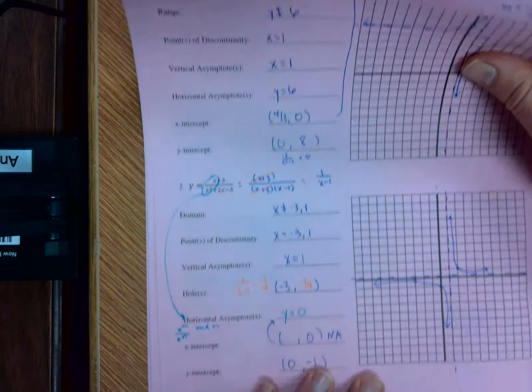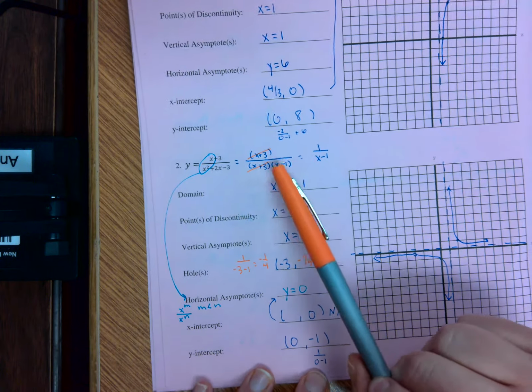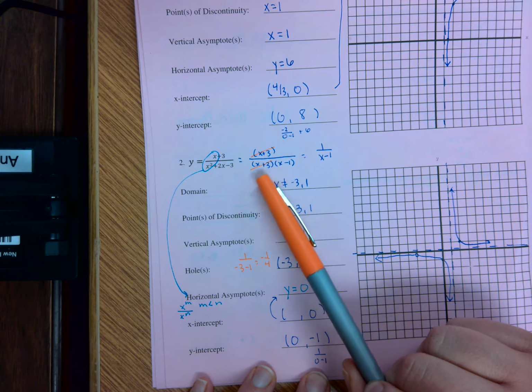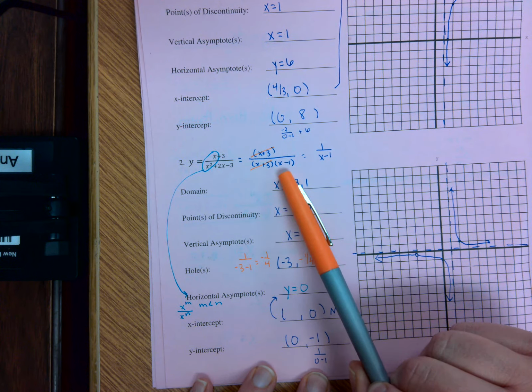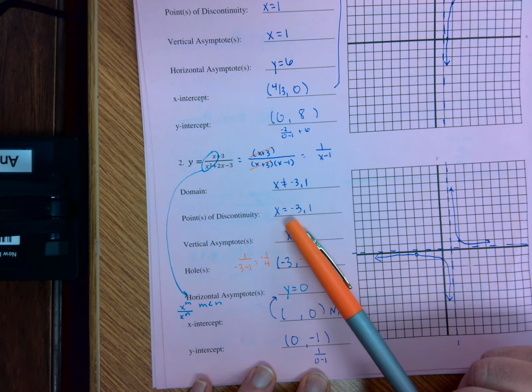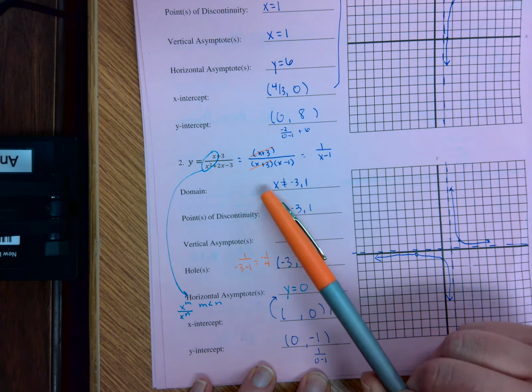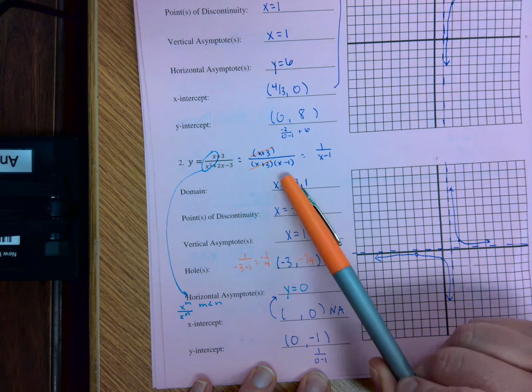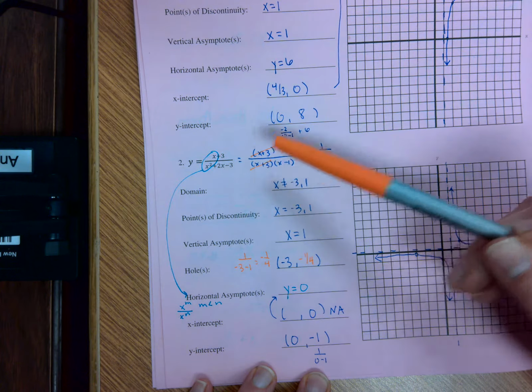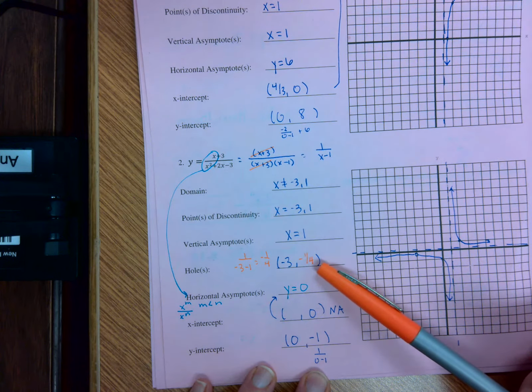For the second one, here I factored first. So both of these are restrictions. Both of these are points of discontinuity right here, so at -3 and at 1. So these two cancel. Right when it cancels, it creates a hole.